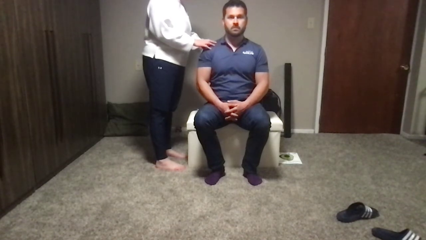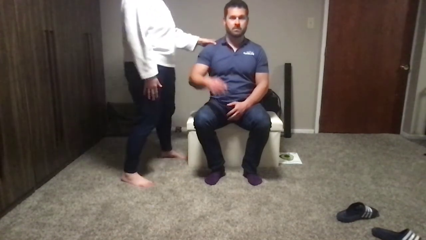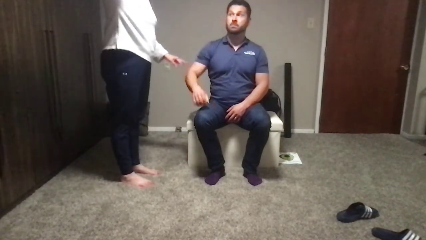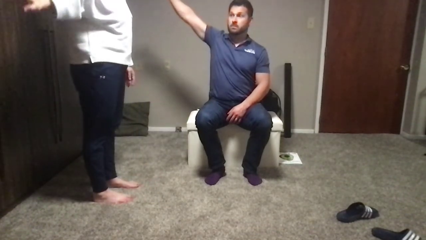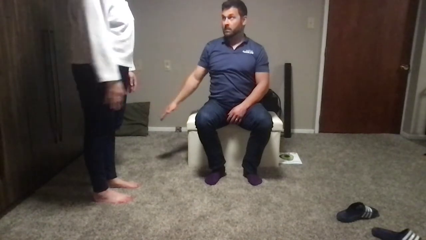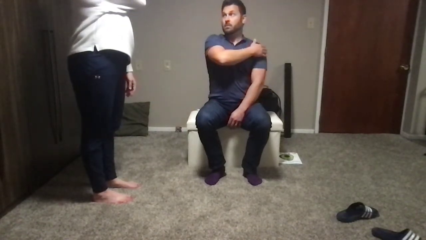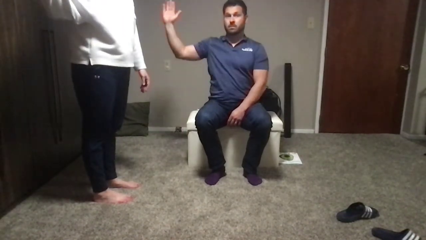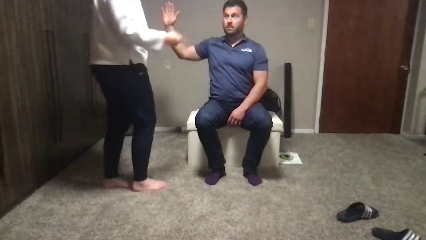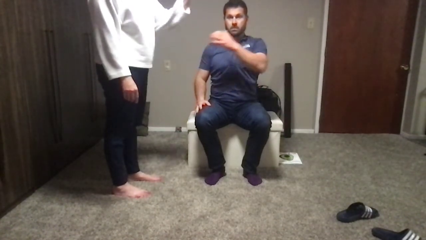Your shoulder, we're gonna do some abduction, so you're gonna lift this way, out, okay, and down. And then internal rotation and external rotation. Okay. Same with the other arm. So up and down and internal and external.